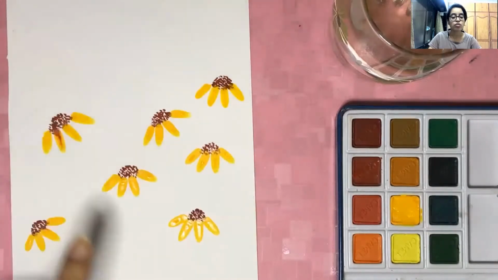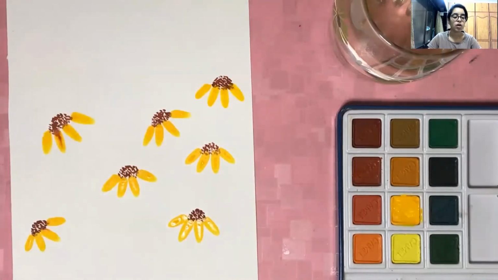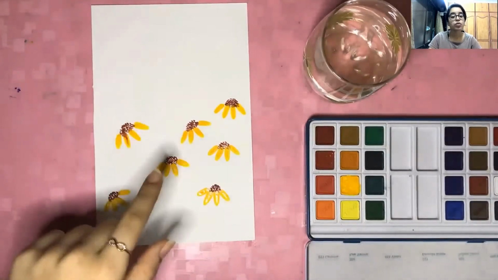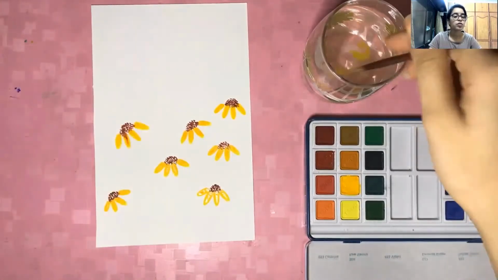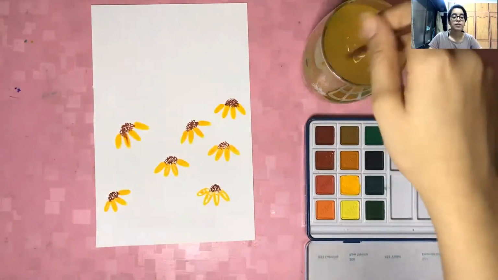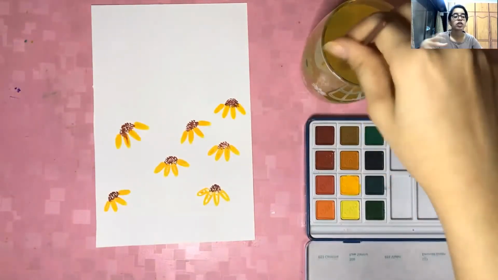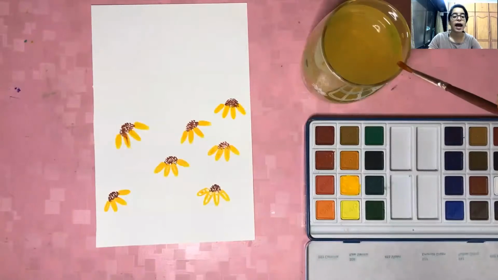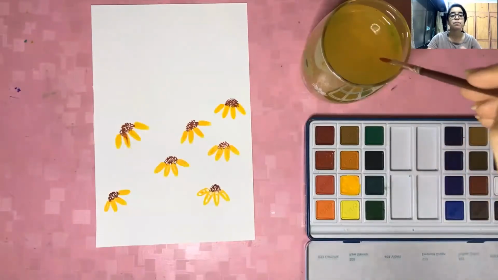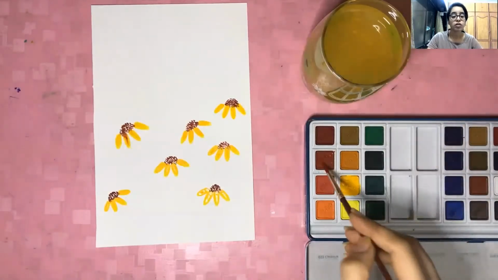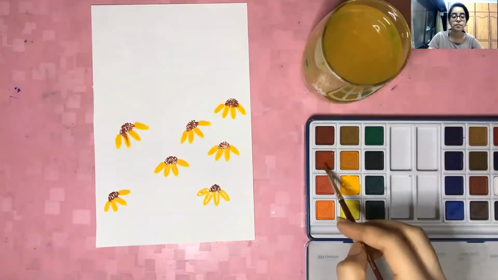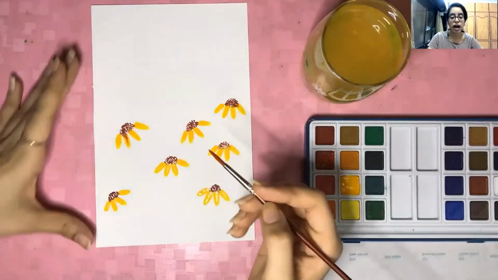So now I'm just going to create some new pollens here. And as I said, if you don't have these spaces, you can completely skip this process. But if you see, I have a lot of spaces left. So I'm just going to go ahead, add some more pollen grains, add some more brown dots to the sheet and draw some more flowers.